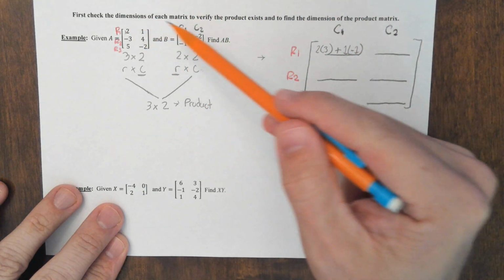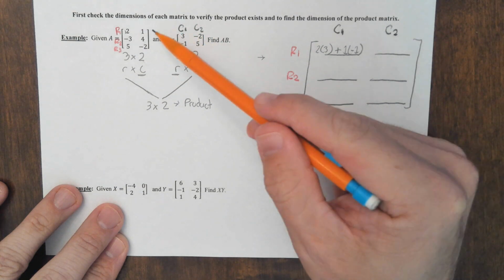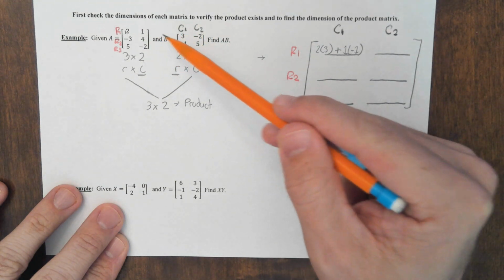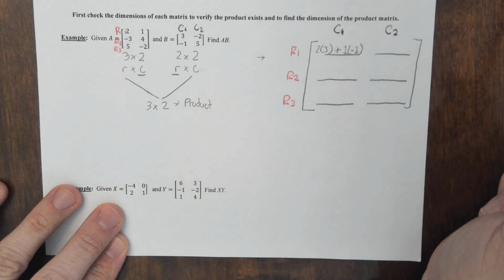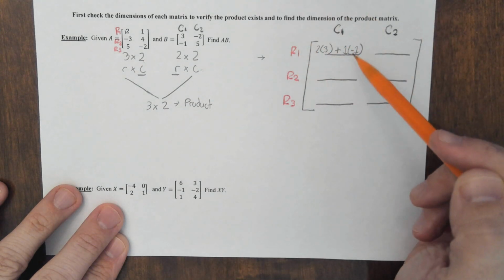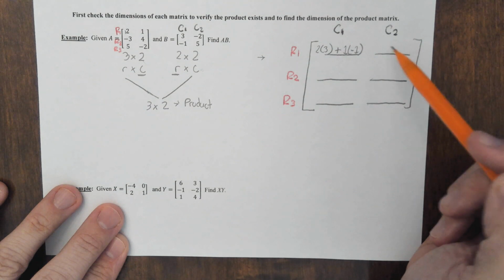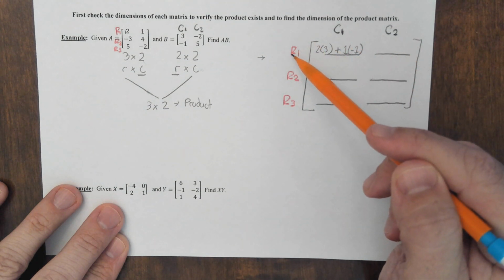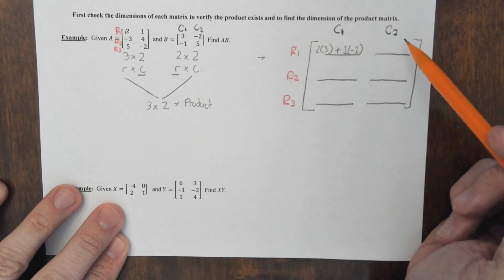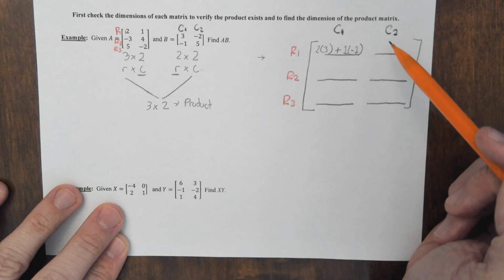So first element in row 1 times first element in column 1, second element in row 1 times second element in column 1. So that's my first entry here. Now I go to row 1, column 2. So now I'm looking at all the elements from row 1 times all the elements in column 2 of the second matrix.